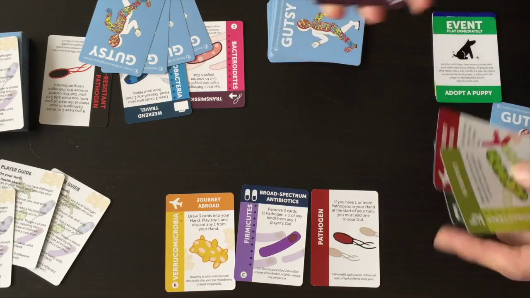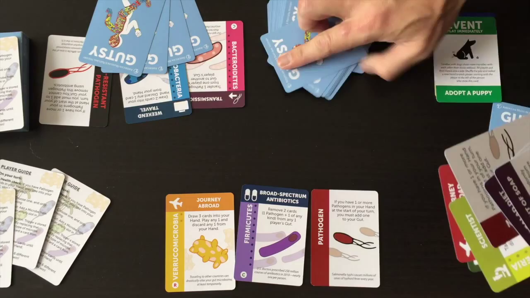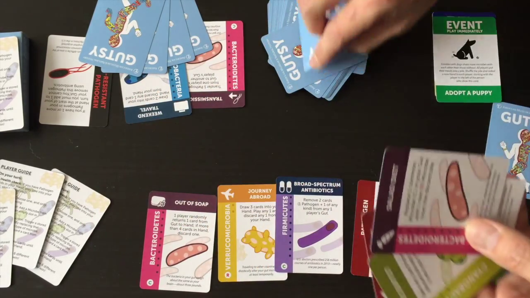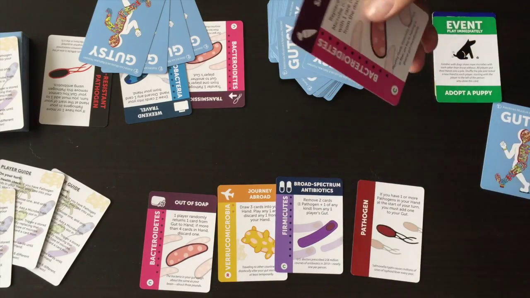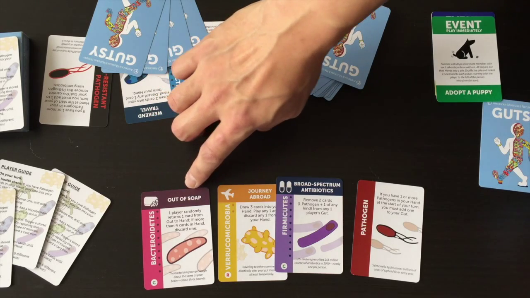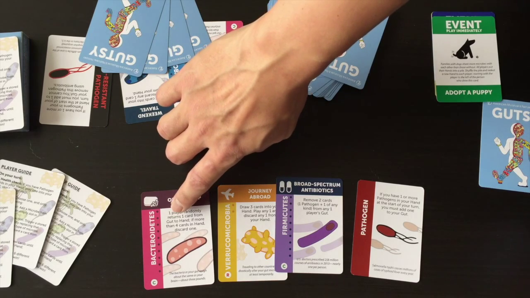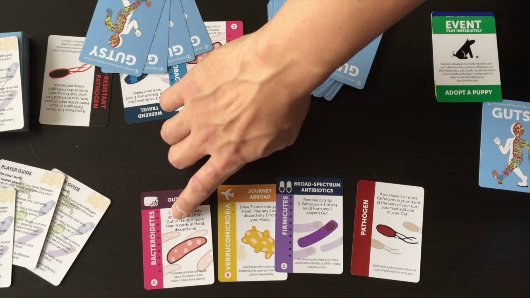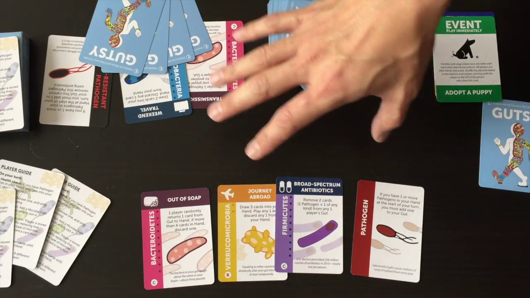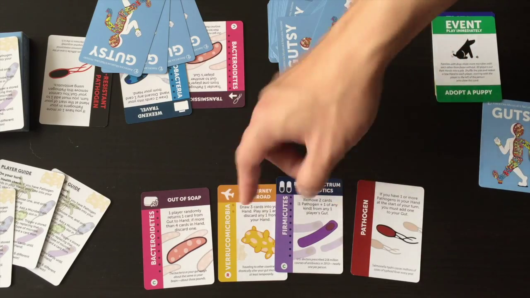So for example, let's say I have this card already in play, and I have another Bacteria DD's card with me. Instead of placing a card down, I can also choose to activate this action, Out of Soap, which means that one player randomly returns 1 card from gut to hand. If more than 4 cards in hand, discard 1. So what happens is that it will cause any player to randomly choose 1 card to return from their gut into their hand.